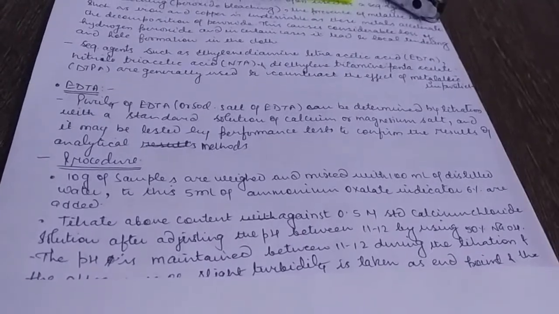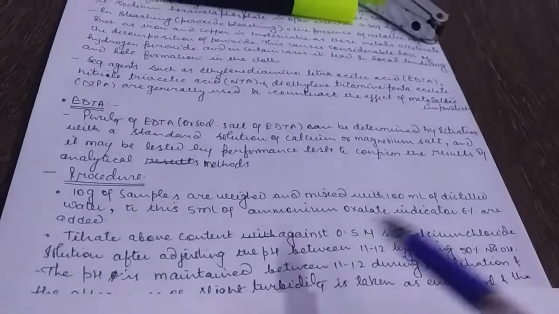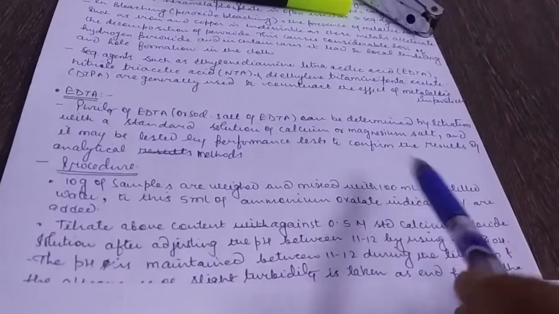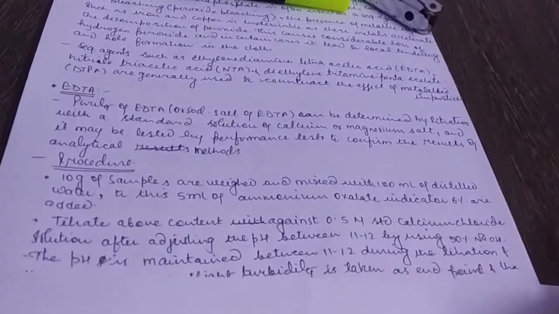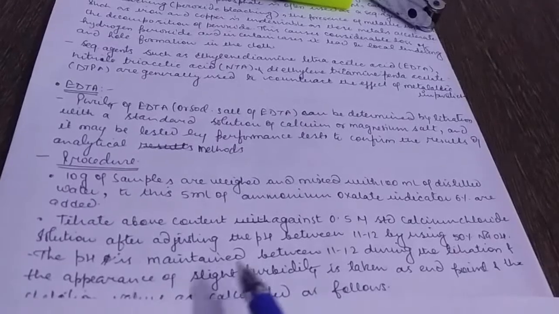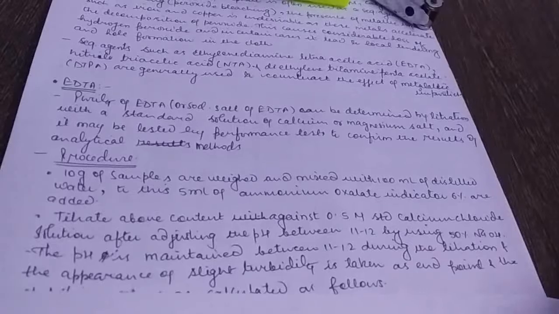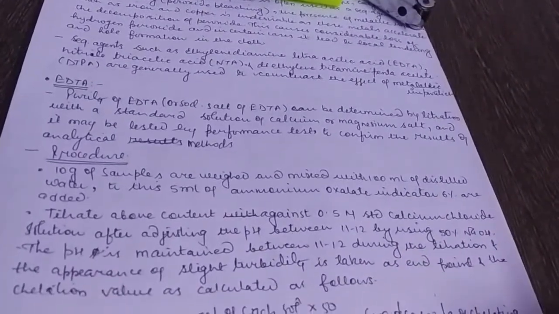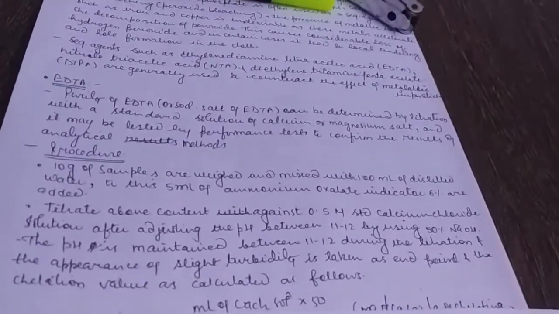So as you add the calcium chloride solution to the content, meaning the sample, distilled water and ammonium oxalate indicator, the solution gradually becomes slightly turbid. You should carefully watch and wait. The appearance of slight turbidity is taken as the end point, and the chelation value is calculated by the formula below.